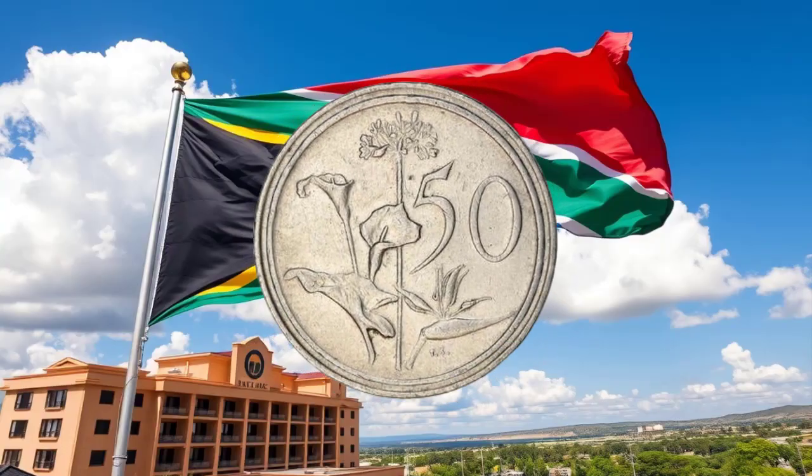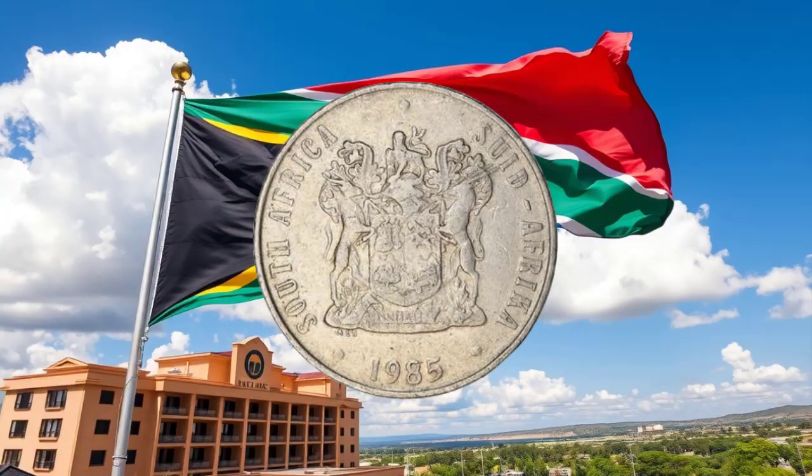The first thing to understand is that this is not a modern 50-cent coin. The 1985 issue belongs to an earlier generation of South African circulating coins. It was struck in nickel and was part of the second decimal series that had replaced the earlier silver version of the denomination. The coin was produced by the South African Mint, and records indicate a total mintage of approximately 13.35 million pieces for 1985.